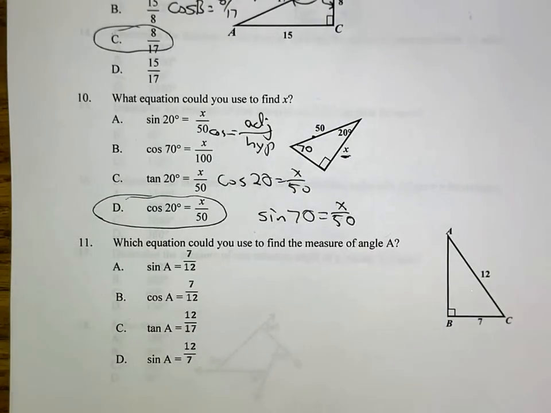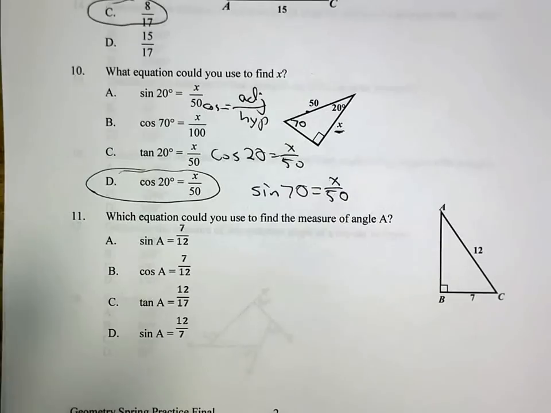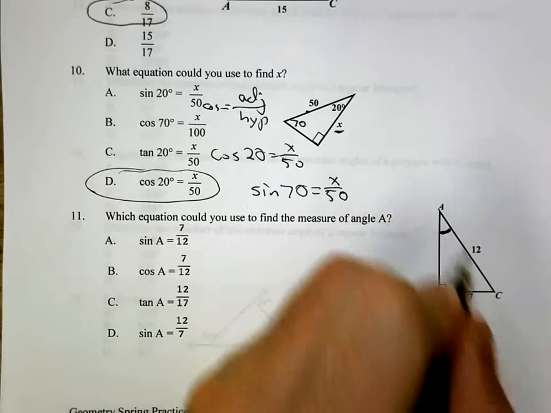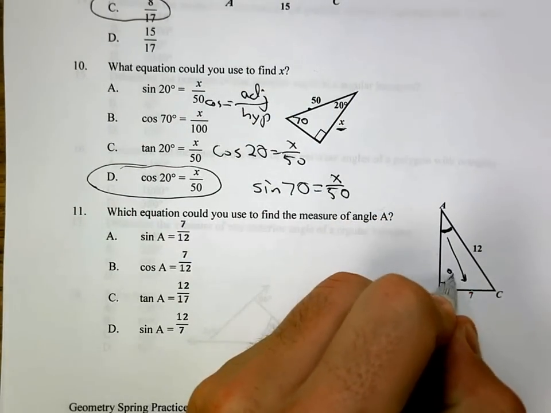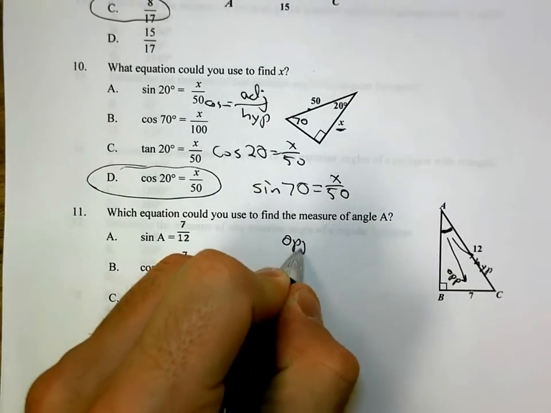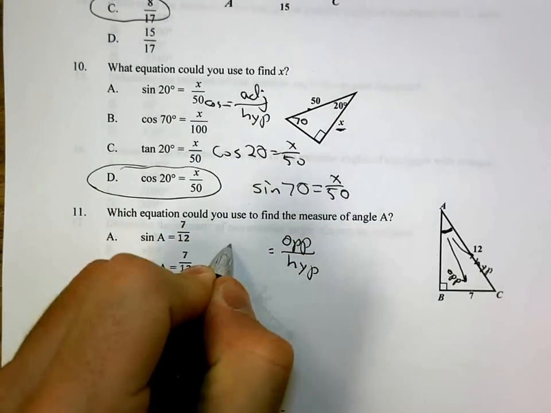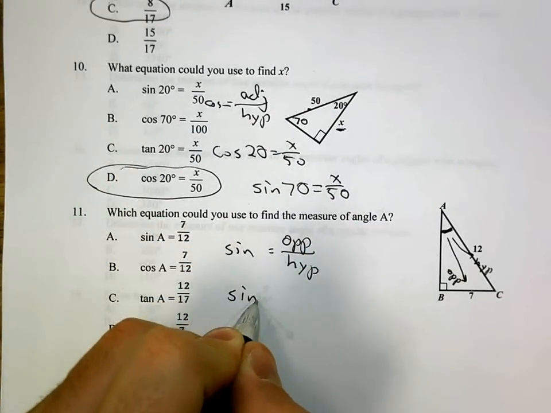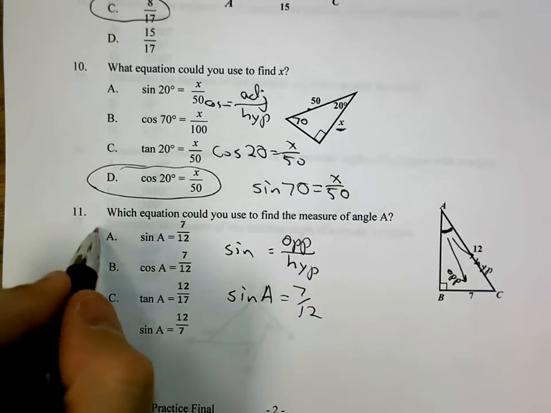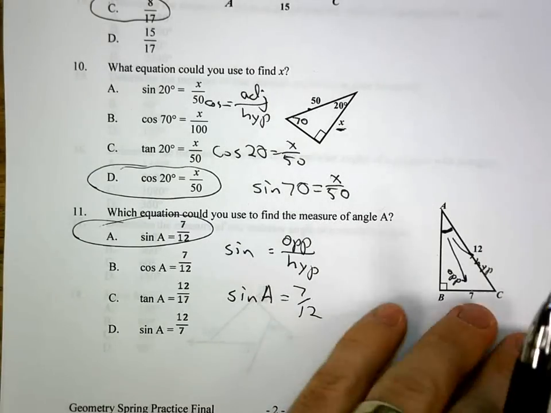It's not a problem. Okay, 11, which equation, just like the one we did, are we going to use for angle A? If we're looking at A here, this is the opposite, this is the hypotenuse. So opposite and hypotenuse is sine. So I'm going to say sine of A equals 7 over 12. We're going to go with answer A.